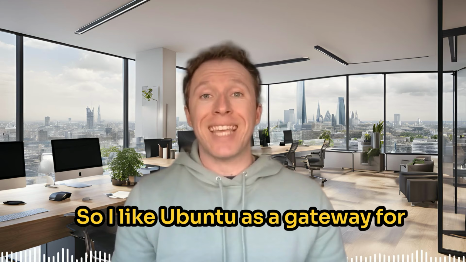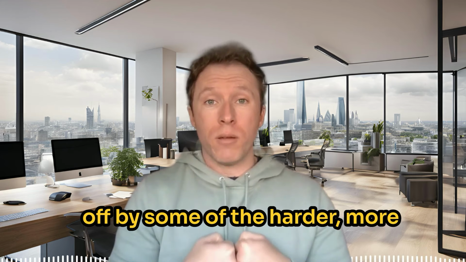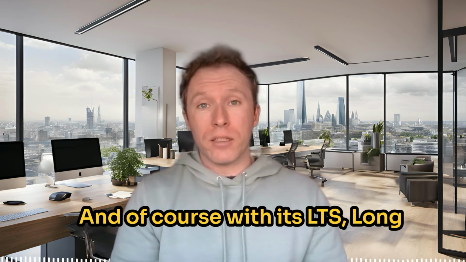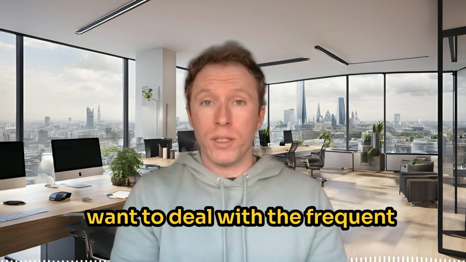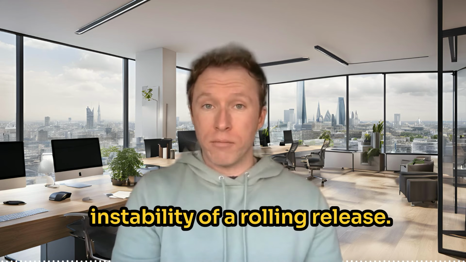So I like Ubuntu as a gateway for people to get into the world of Linux without being too scared off by some of the harder, more command line heavy aspects of something like Arch Linux. And of course, with its LTS long-term support releases, Ubuntu provides a stable and reliable environment for those who don't want to deal with the frequent updates and the potential instability of a rolling release. Overall, you get the out-of-the-box experience, which I think is really great for newcomers.